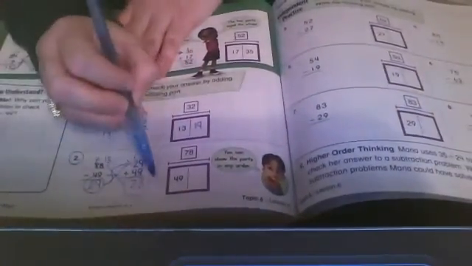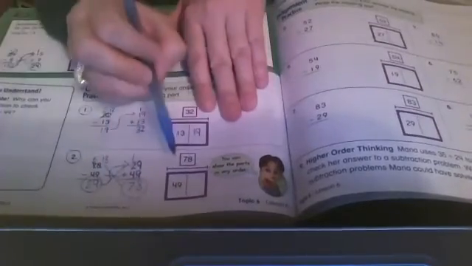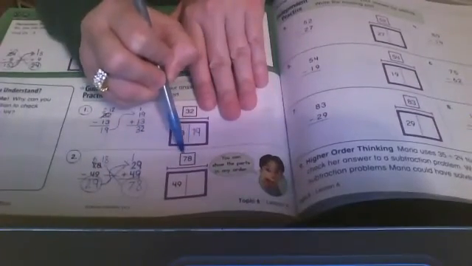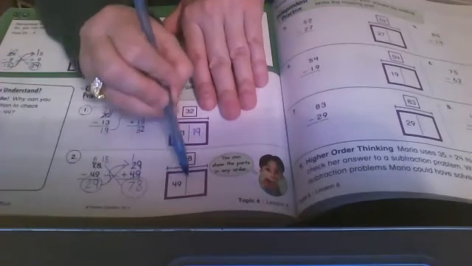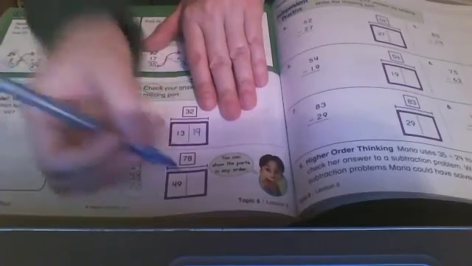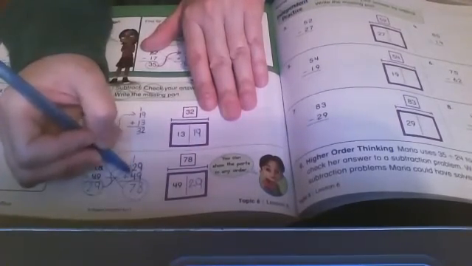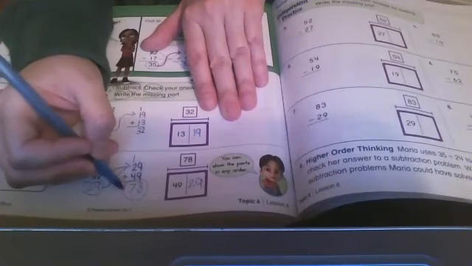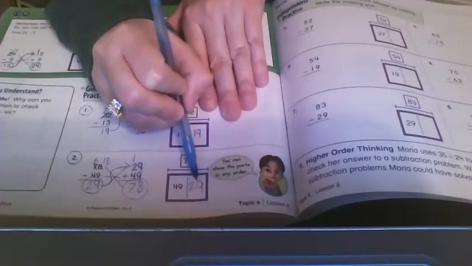And then my last step is to take these and plug them into the parts to whole chart. So again, the whole is always going to be the biggest number. In this case, it's 78. If part 1 is 49, then that means part 2 has to be 29. Those were the two numbers that I had to put together. I added them in order to get to 78, right? Or 49 plus 29. Okay.